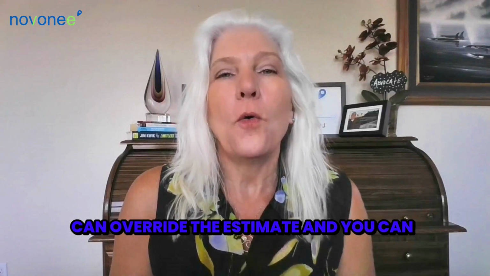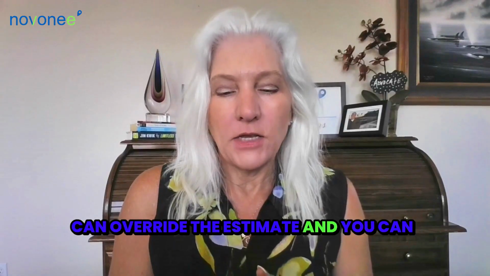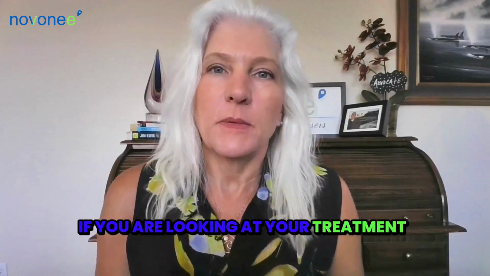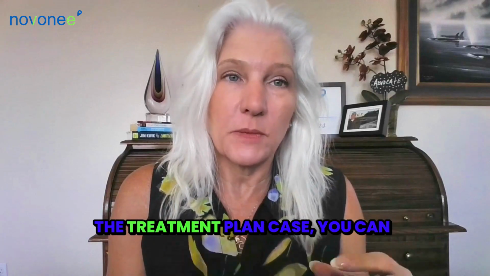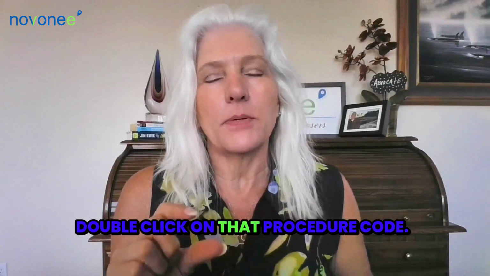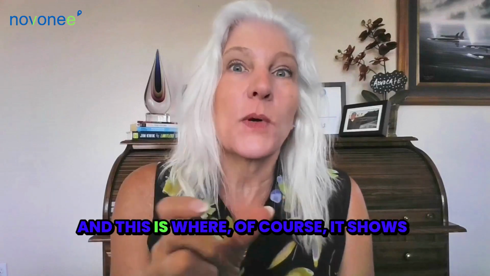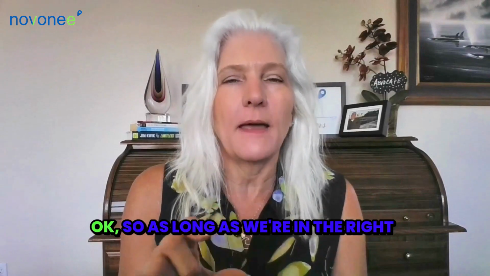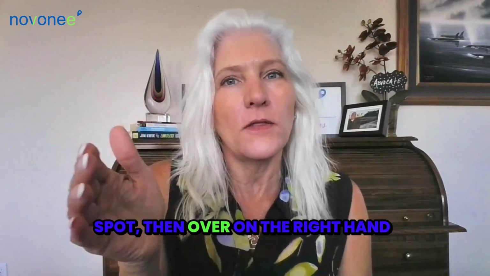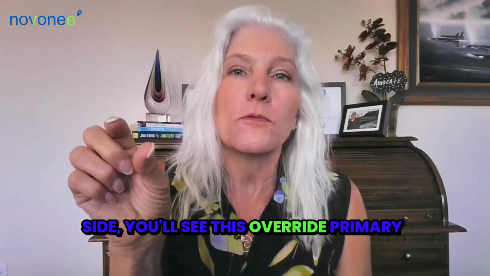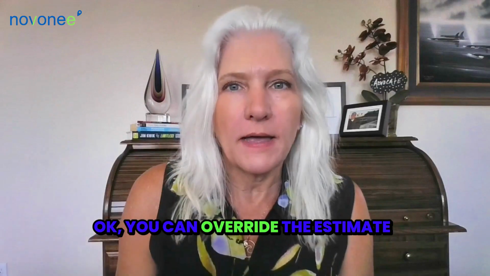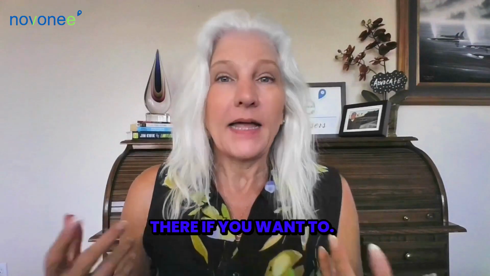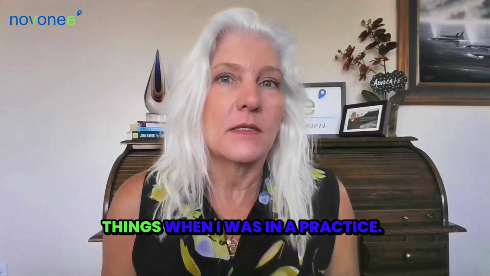then you can override the estimate, and you can do that from the treatment plan. So if you are looking at your treatment plan and you have a procedure code in the treatment plan case, you can double click on that procedure code. And this is where, of course, it shows you the fee, it shows you the tooth number. There's a note box right there, okay? So as long as we're in the right spot, then over on the right-hand side, you'll see this override primary insurance estimate, okay? You can override the estimate there if you want to. I used to use that override for a few things when I was in a practice.